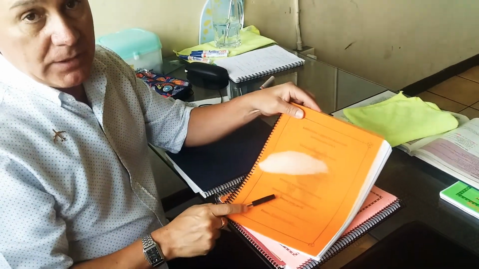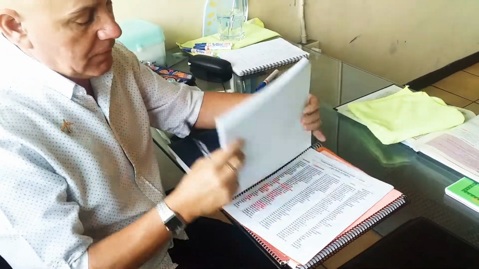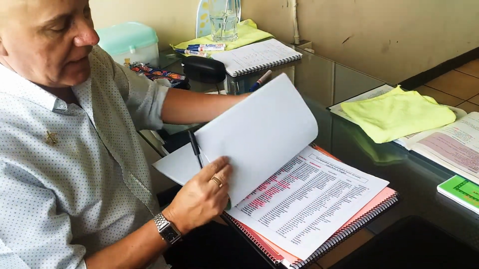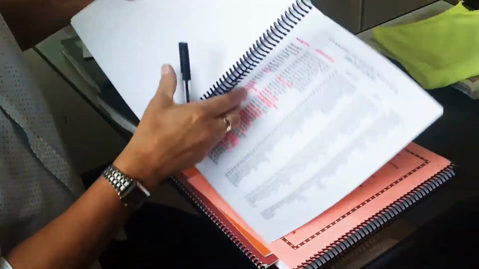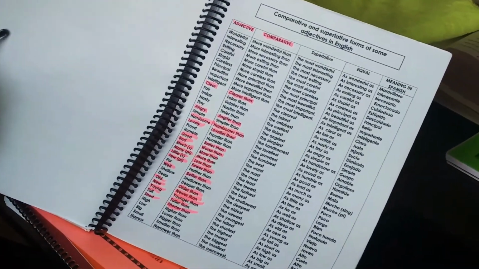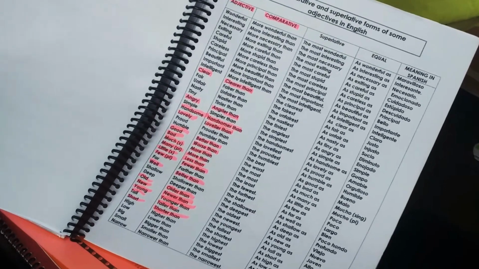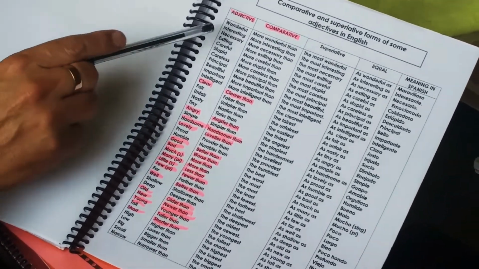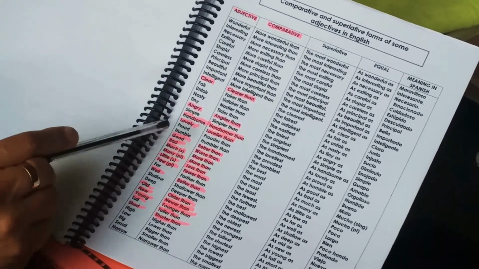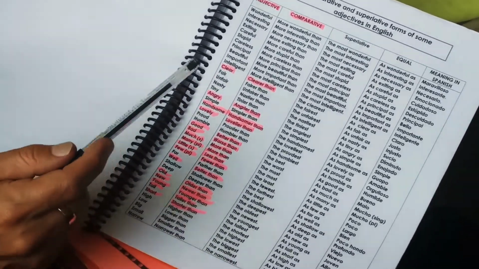Using the questions book, let's go. Look for the appendix, and go until the end. You are going to find the comparative and superlative forms of some adjectives in English, but you are going to use only those that are underlined.